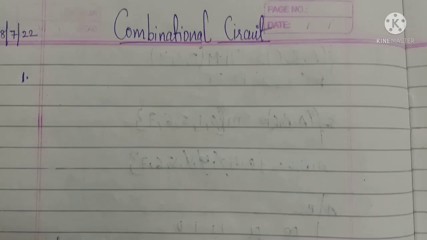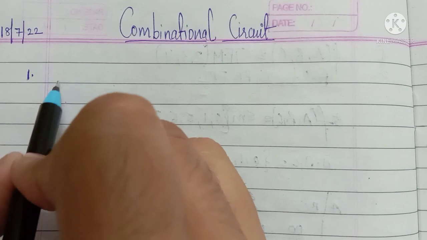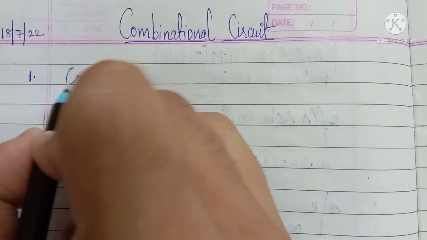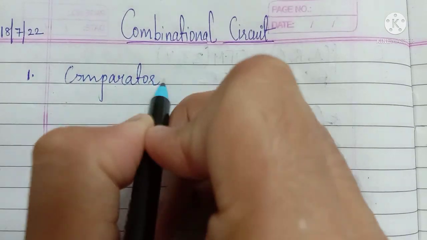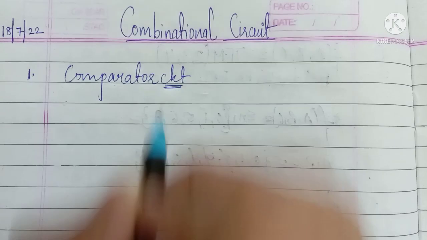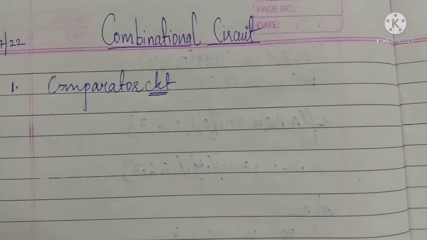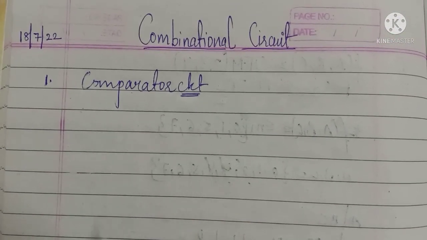So first, which circuit will we be studying? We will study the comparator circuit first. In that, many things are there, and we will see them one by one. Many more circuits are there, so we will complete them one by one.